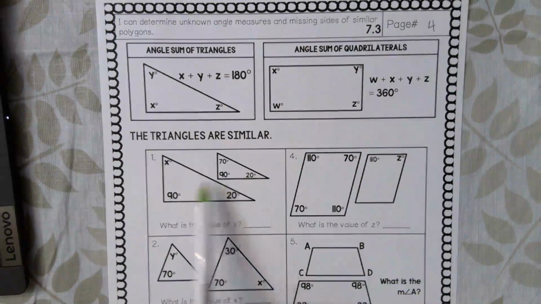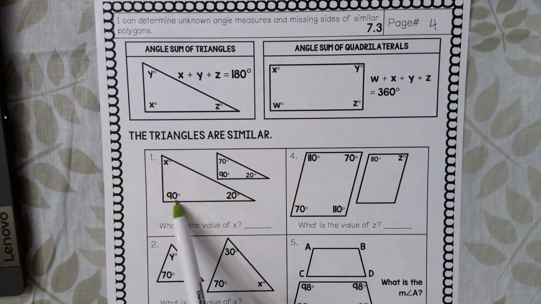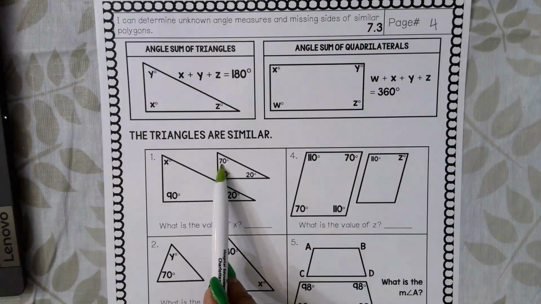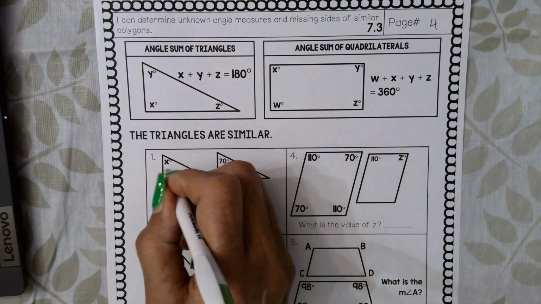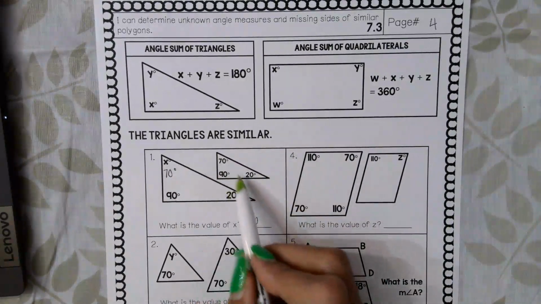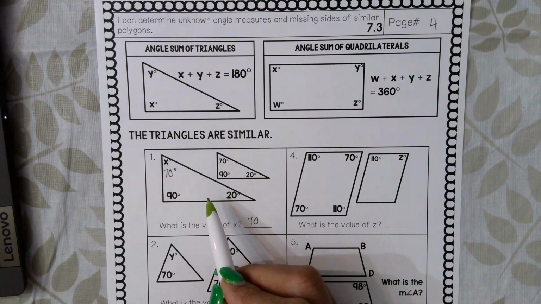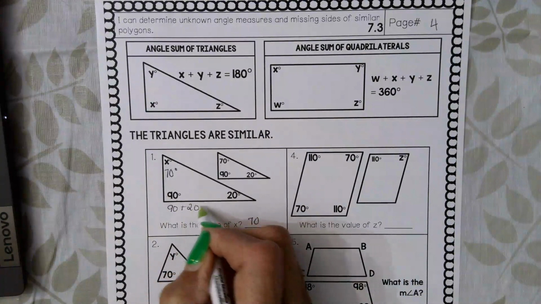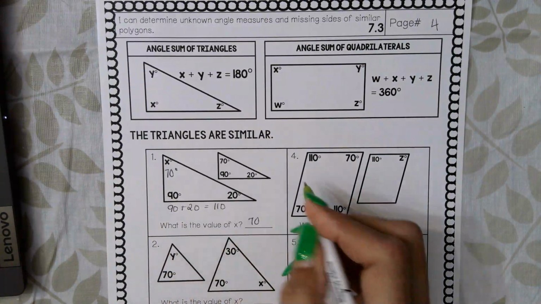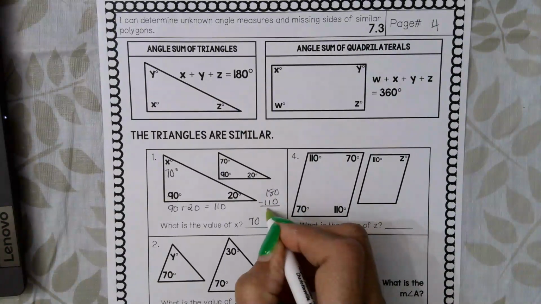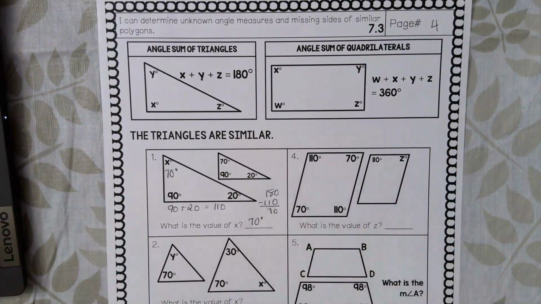So if I was to cut this out and lay this over, you will see this 90 matches with this 90, this 20 matches with this 20. What's the value of x? What's left? It's that 70 degrees, and make sure you put that degree symbol. Okay? If you didn't know that these corresponding angles are congruent, you could have added 90 plus 20, and you get 110. And then you subtract 180 minus 110, the sum of those two angles, and you still will get 70. So the answer is 70 degrees. Okay?